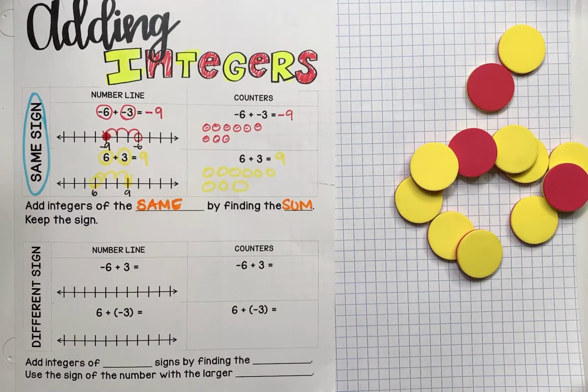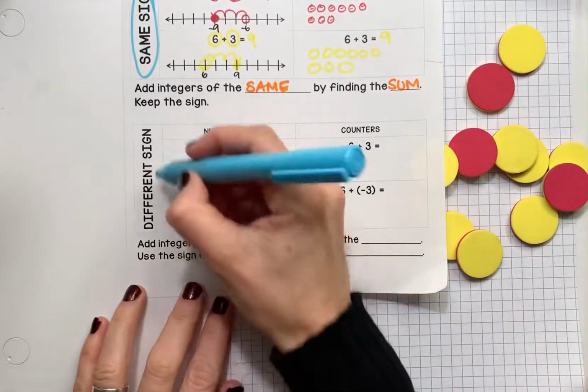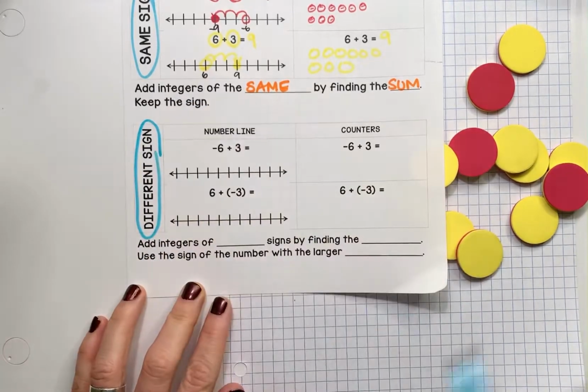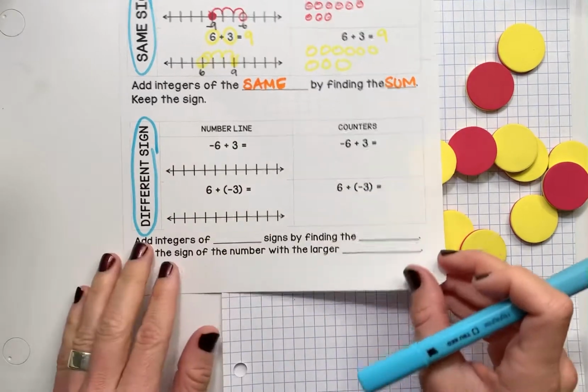So this is where it starts getting a little bit more tricky. What do you do when you are adding integers with different signs? Meaning you have some negatives and you have some positives. So we're going to go ahead and again model both of these scenarios with number lines and counters.